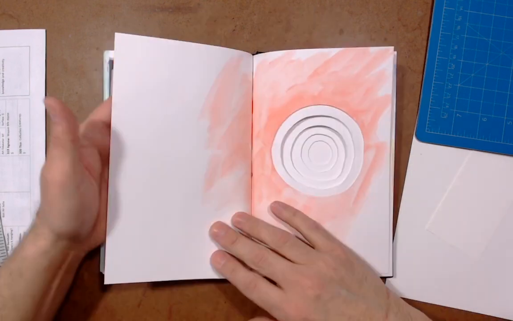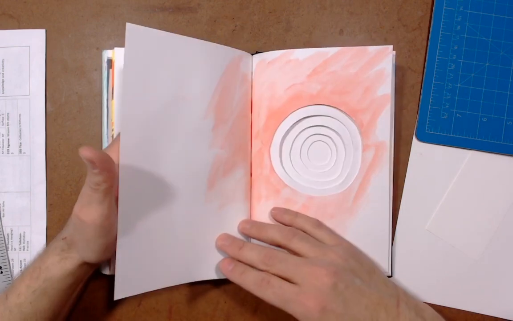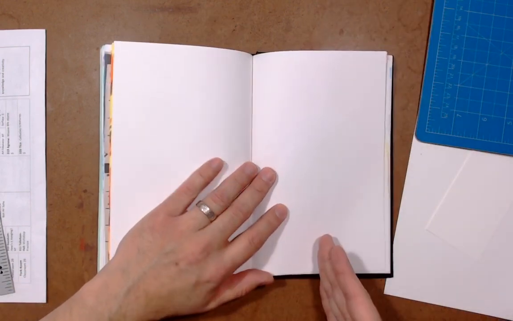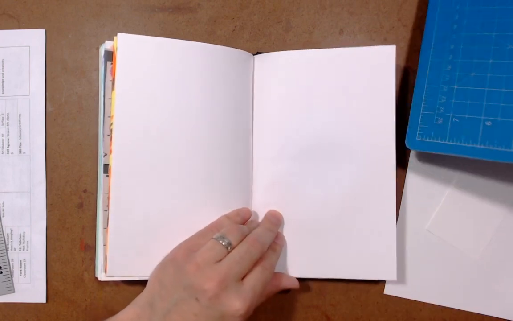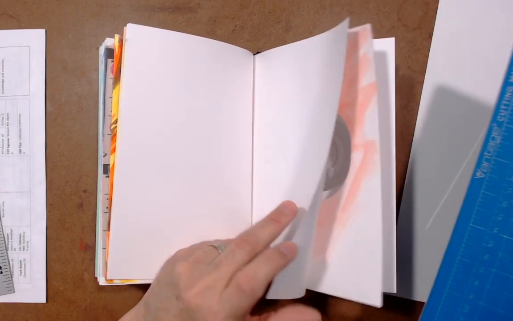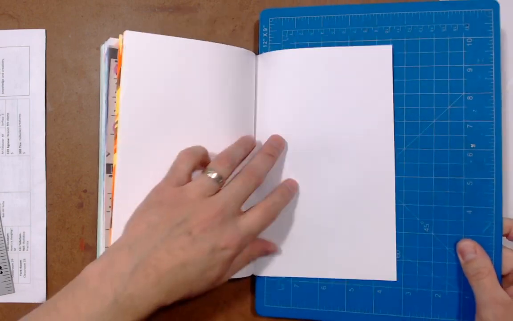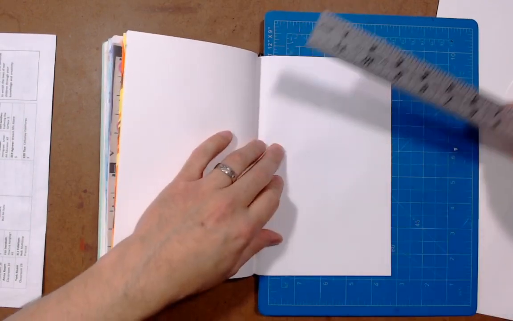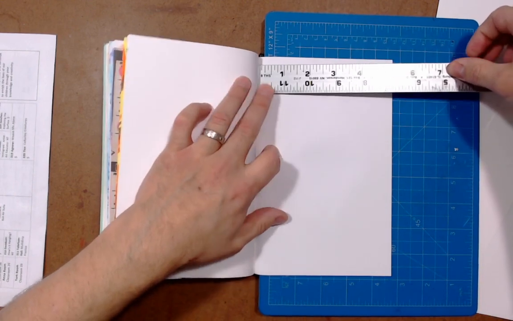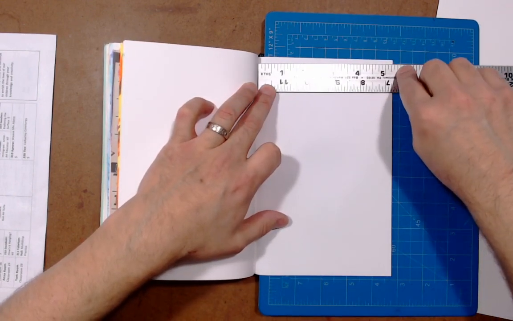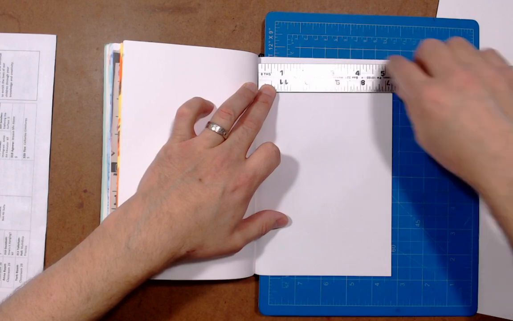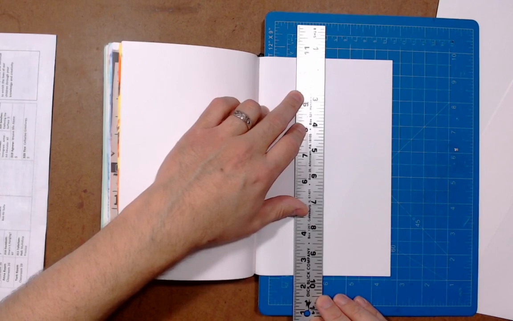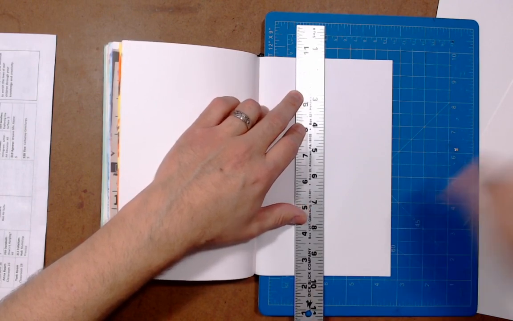So this one, I don't have much going on right now, but I want to go ahead and make a page cut and maybe just cut this straight down in the middle or close to the middle of the page. And so this is where my ruler is going to come in handy. So if I wanted to, I could measure. This paper is about 5.5 inches, so I could measure exactly, but I'm just going to eyeball it, and I think that's close to the middle.